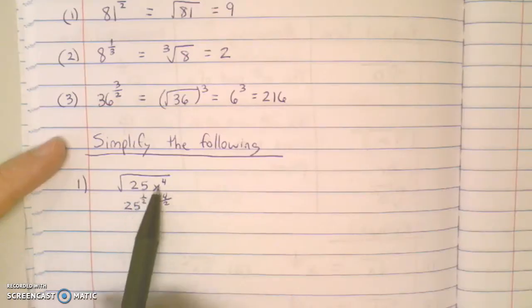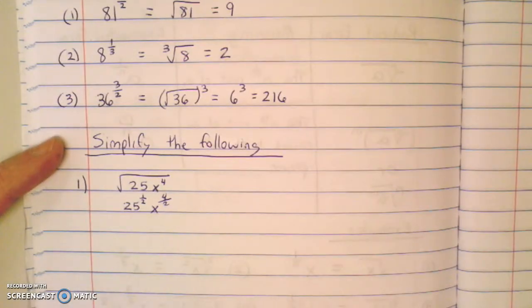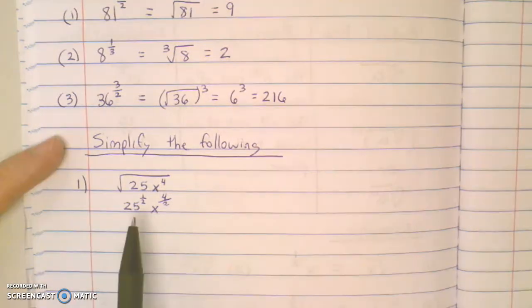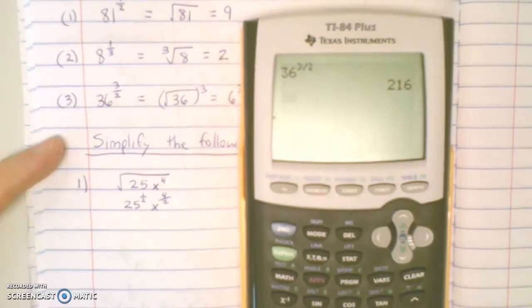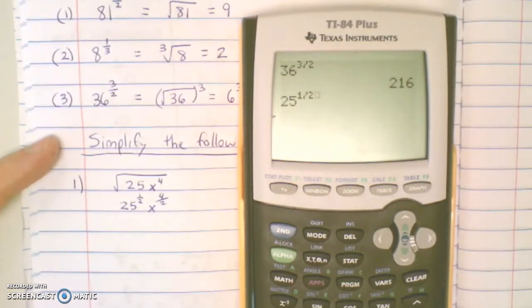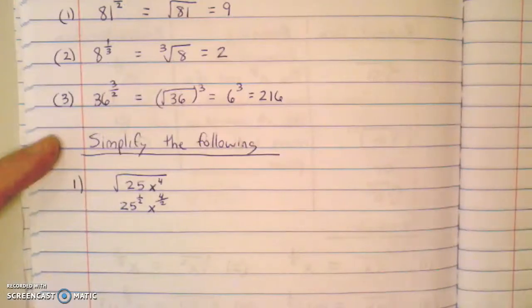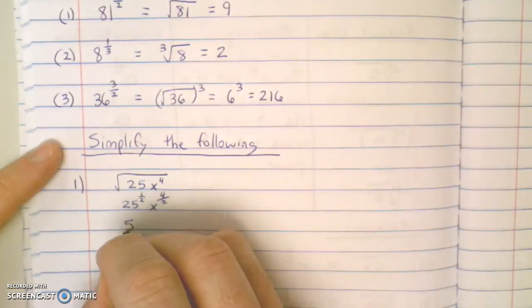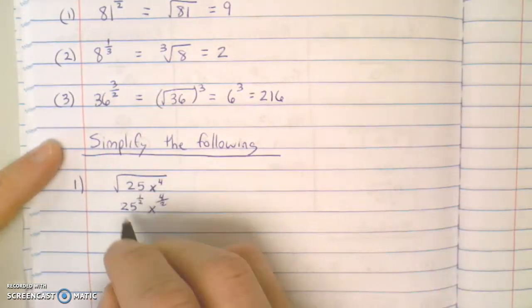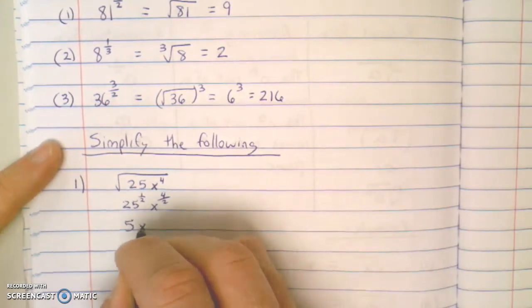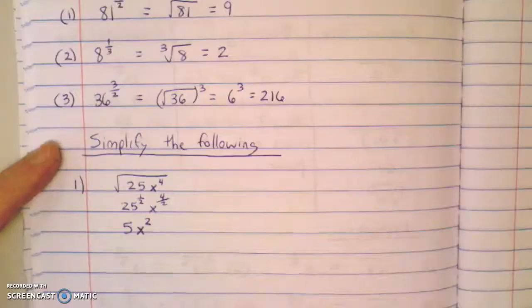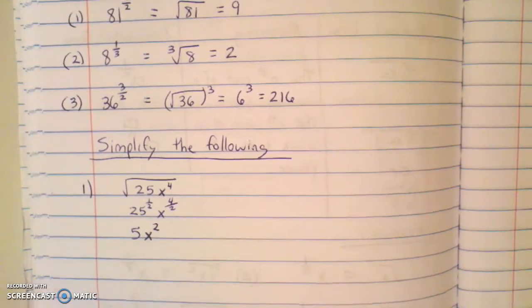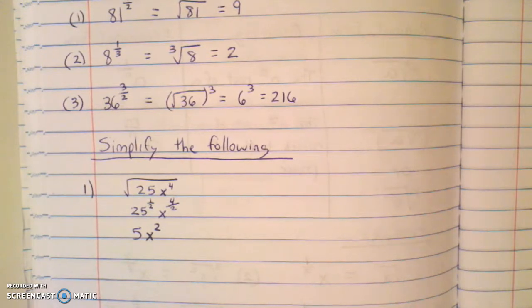So I just rewrote this using rational exponents. And now I can simplify each of these pieces, because 25 to the 1/2, we just worked on those problems up front on the top. If I type that in, 25 to the 1/2, that's just 5, because it's the square root of 25. And then this I can simplify because I can divide those fractions. 4 over 2 is just 2, because 4 divided by 2 is 2. So the square root of 25x to the 4th is 5x squared.